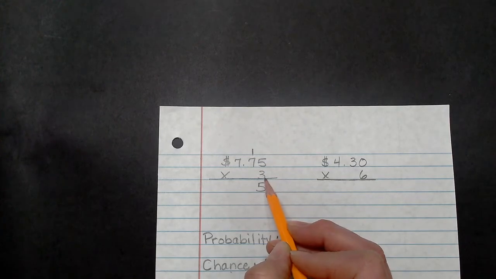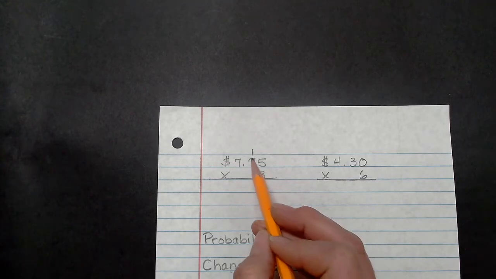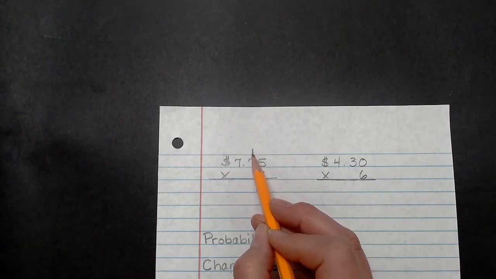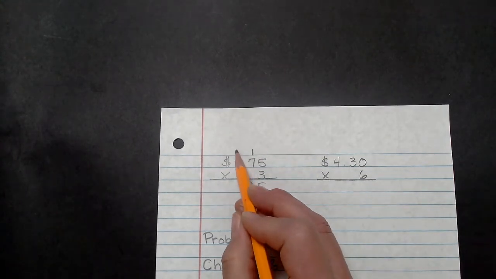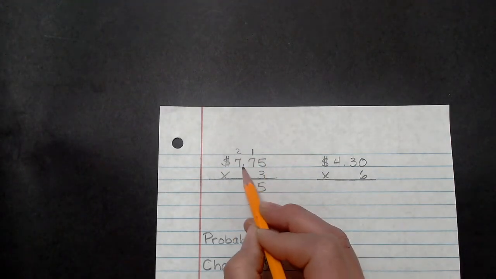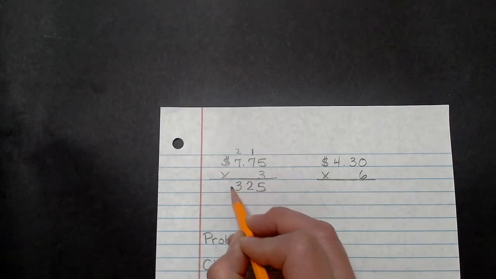Just like in anything that we're multiplying more than a digit there. 3 times 7 is 21. Now we have to add the 1. 21 plus 1 is 22. We write down our 2, carry a 2. 3 times 7 is 21, plus 2 this time is 23.